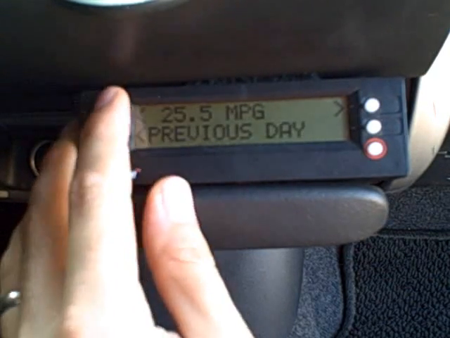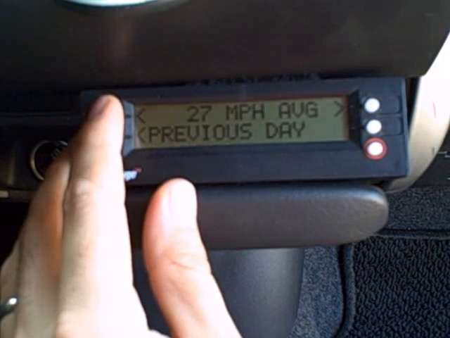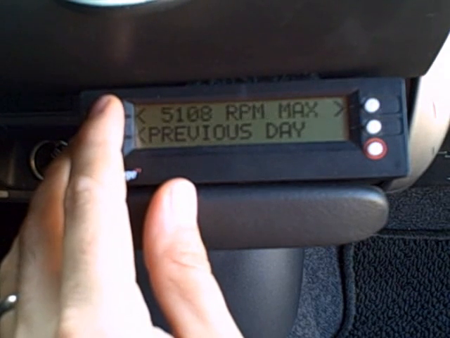If we go to the prior day, it shows some of the settings. And they're basically the same as the prior one.